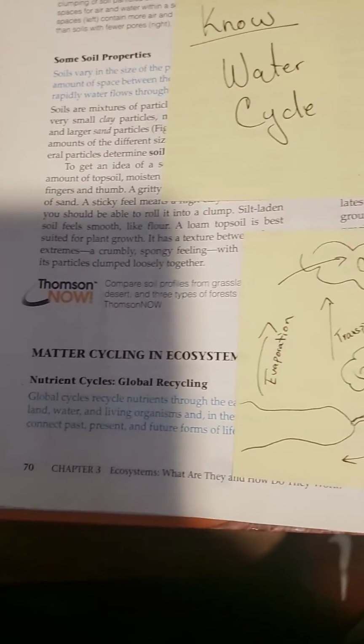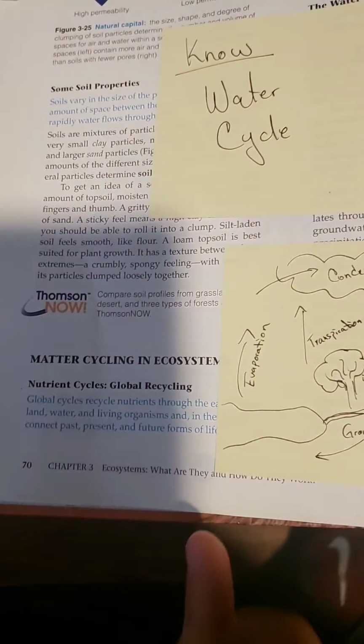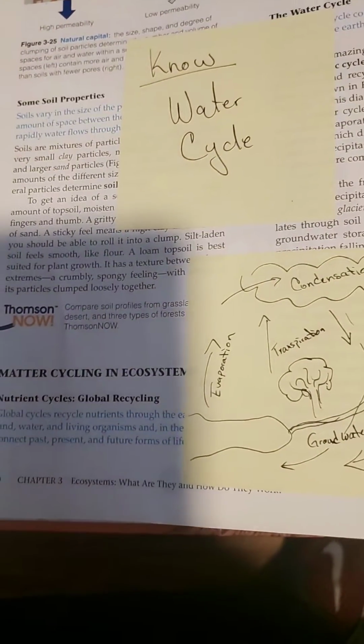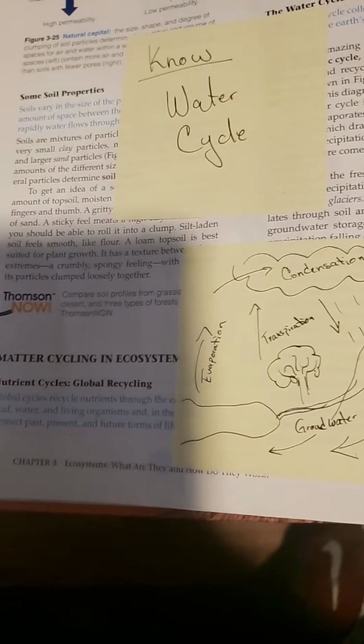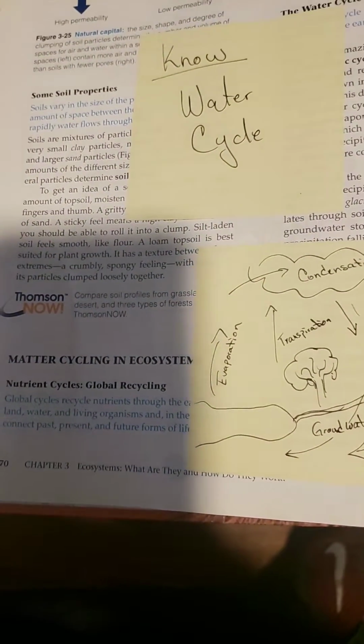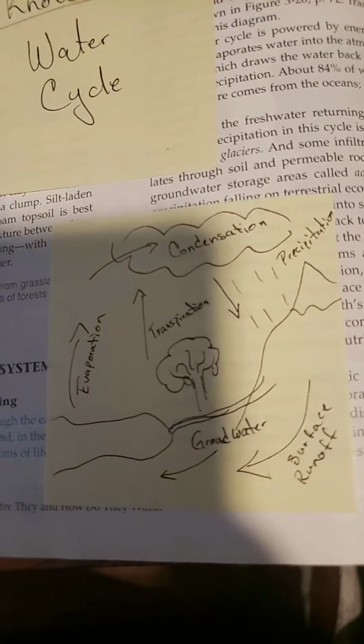So today we are going to go over nutrient cycling. We're going to look at the carbon cycle, the water cycle, and the phosphorus cycle, all in one video. So 1.4, 1.5, and 1.6. Let's start off with the water cycle. You guys know it. This is my beautiful little design.